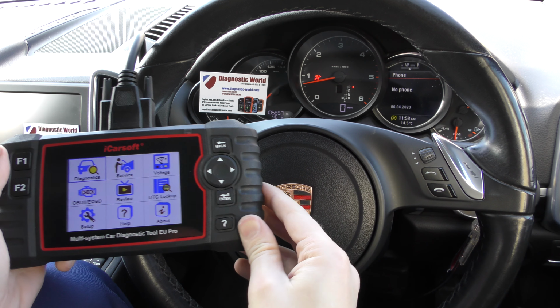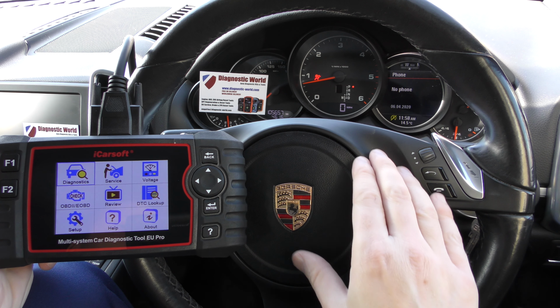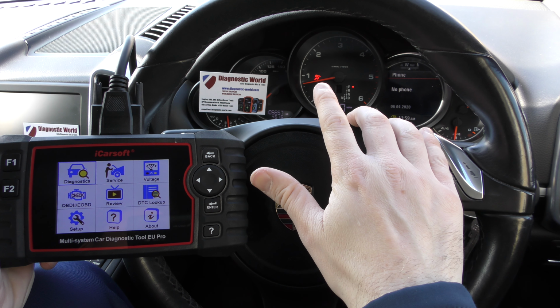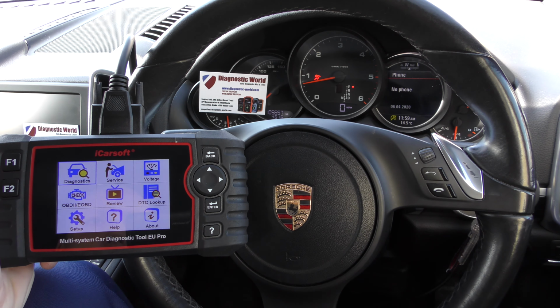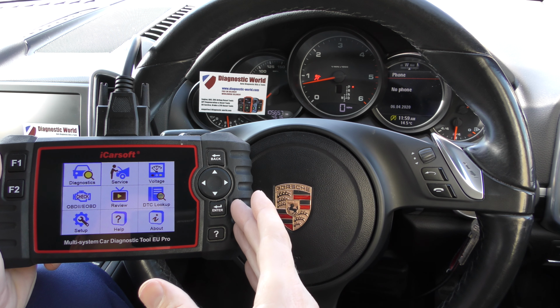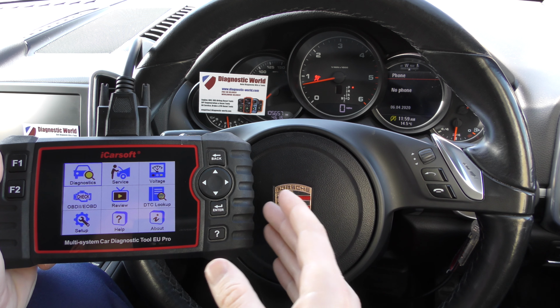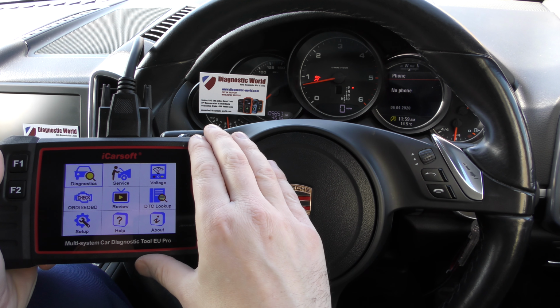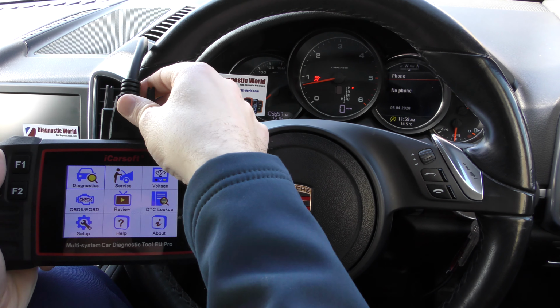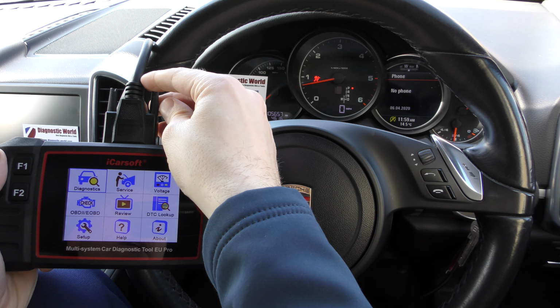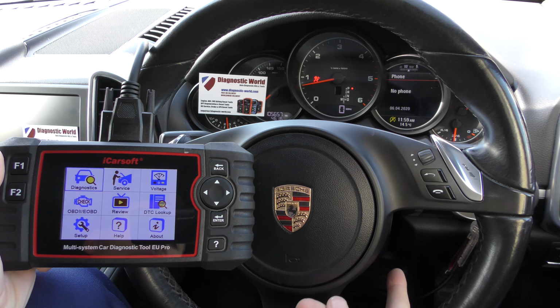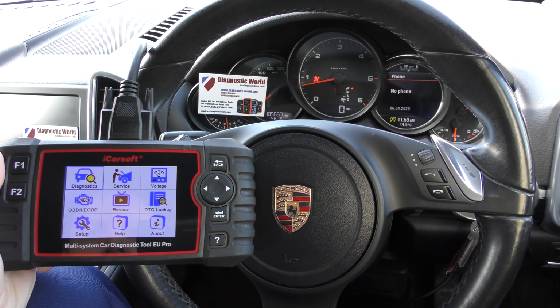But we have the tool plugged into a Porsche Cayenne right now, and as you can see, we have the SRS airbag light showing on the dashboard. So we're going to use this tool to demonstrate how to diagnose the fault and actually reset the fault, hopefully. We have the EU Pro tool plugged into one end of the connection cable. The other end of this cable is plugged into the diagnostic port, which is somewhere underneath that steering wheel.